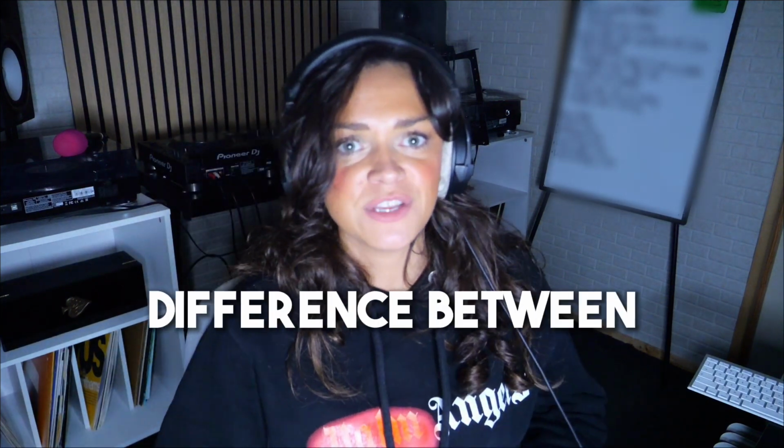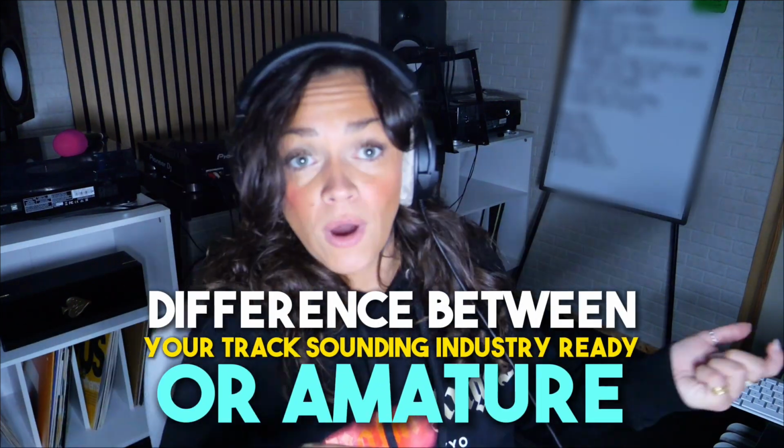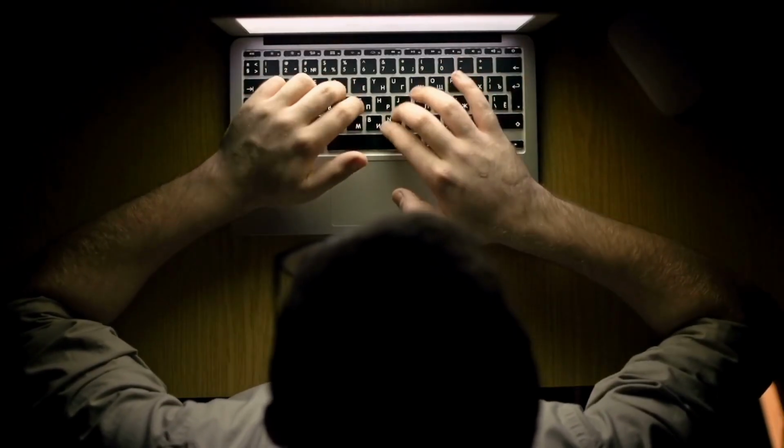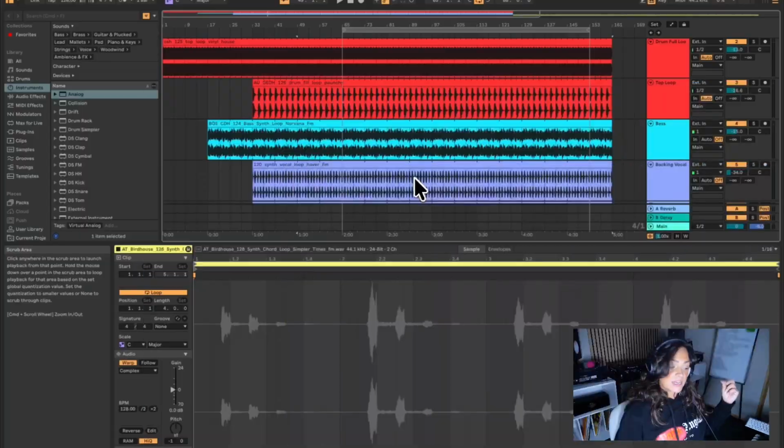And by the way, here's why this matters. This one small detail can literally be the difference between your track sounding industry ready or amateur. Labels and engineers all expect properly exported waves and stems. If your export chops are sloppy, your mixdown will never reach its full potential, no matter how good your production is. So let's dive in.